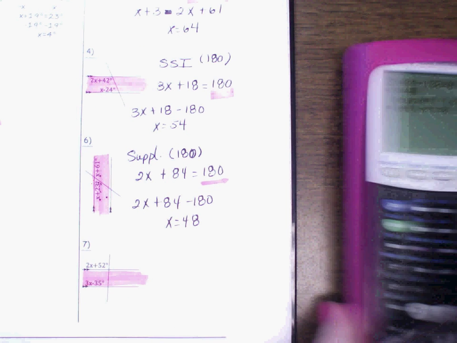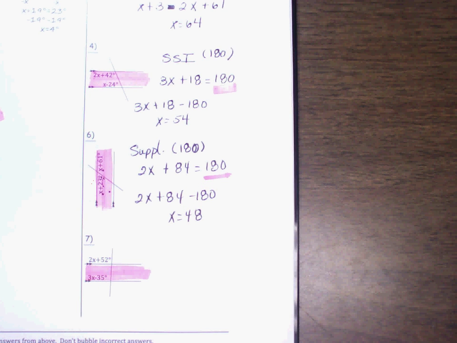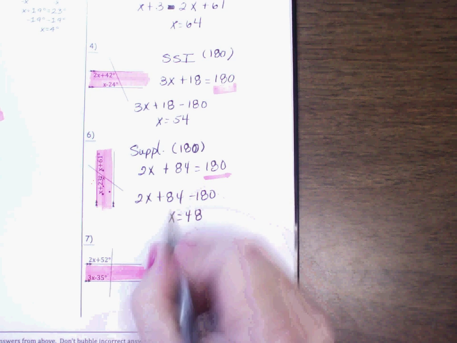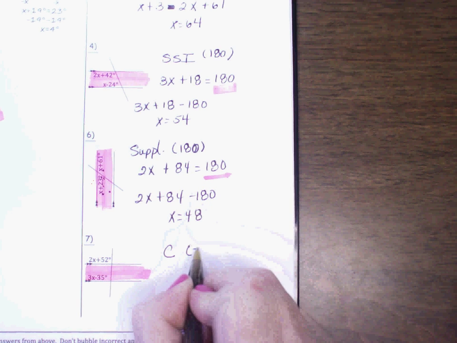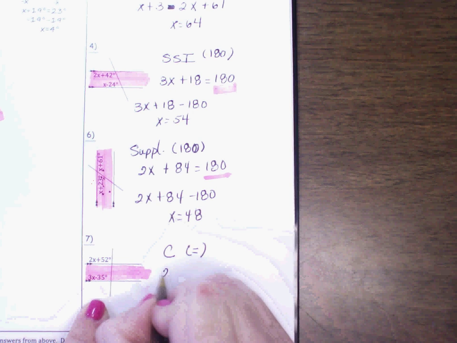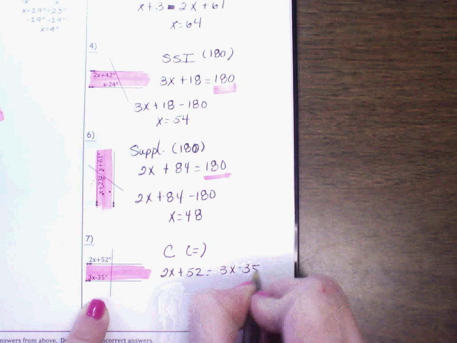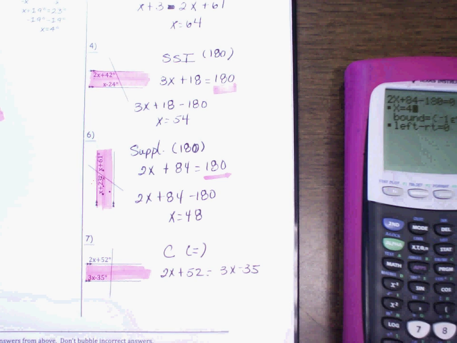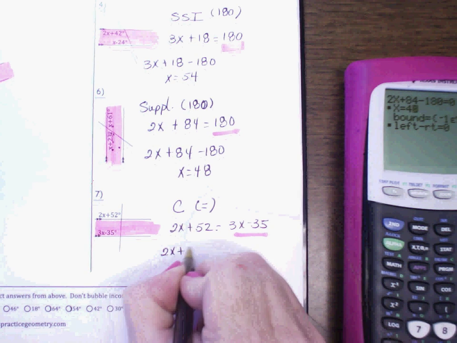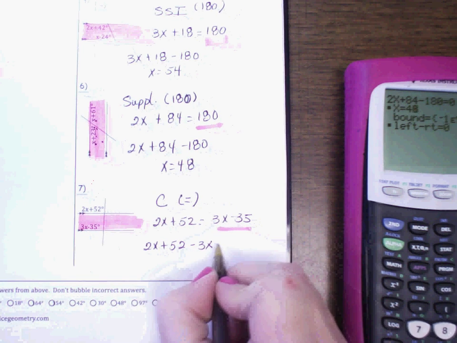Alrighty. What about those two angles? What are they? Corresponding. Very good, which means they are equal. So 2x plus 52 equals 3x minus 35. Highlight what you are going to move. Change everything that you're moving to its opposite. Minus 3x plus 35.